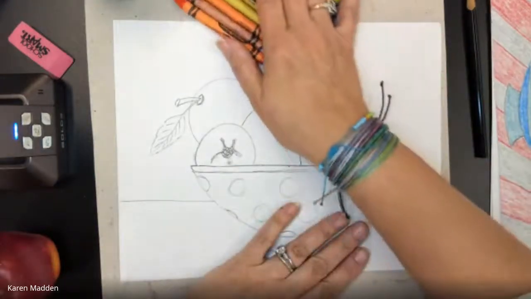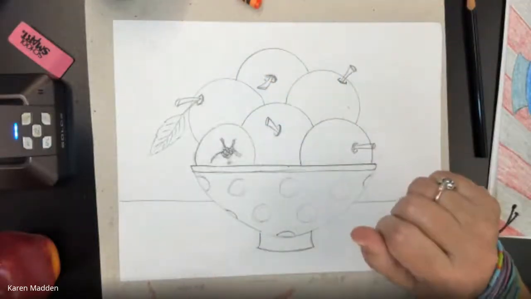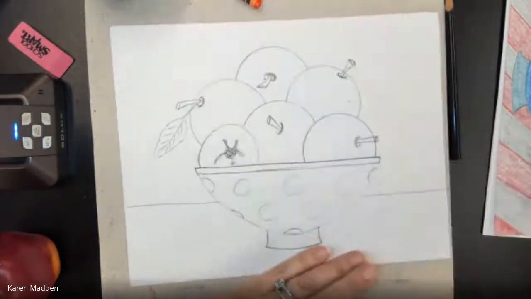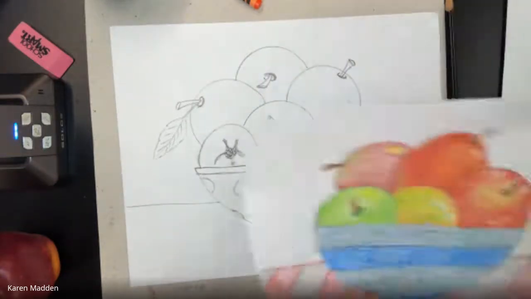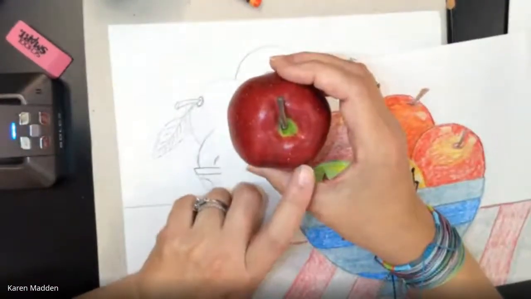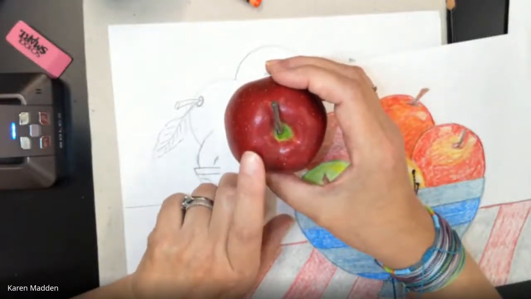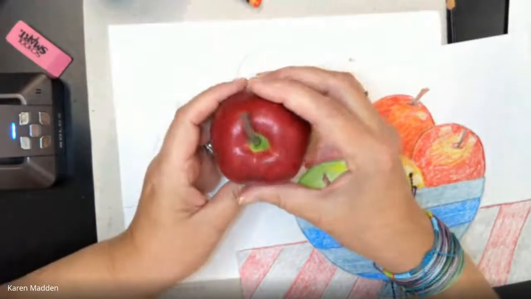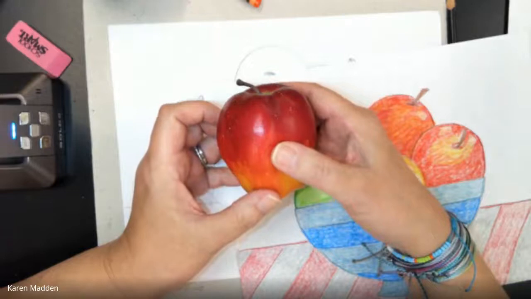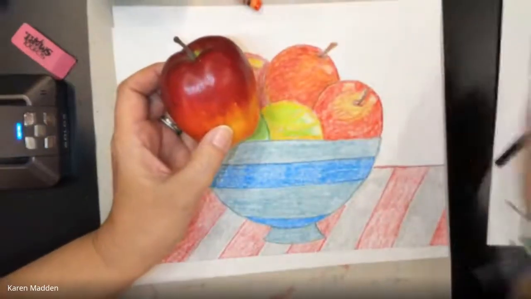All right, so let's think about these apples and what kind of colors you want to have. So if I were going to create a deep red apple, very, very dark like this, even when I look at this, I still see some areas that are almost white. Those are highlights caused by the reflection of light coming from above. And I want to make sure that I include some of those areas of light.